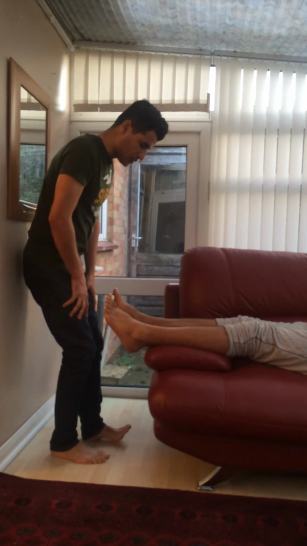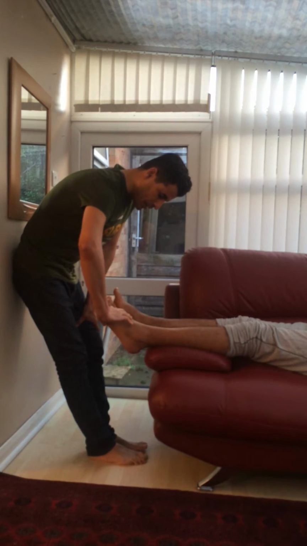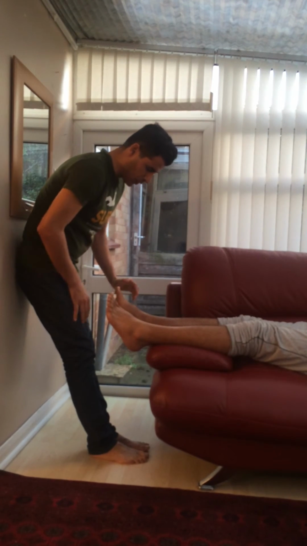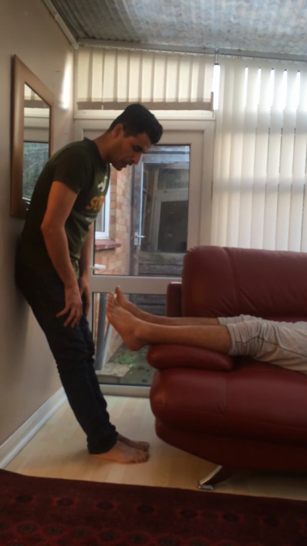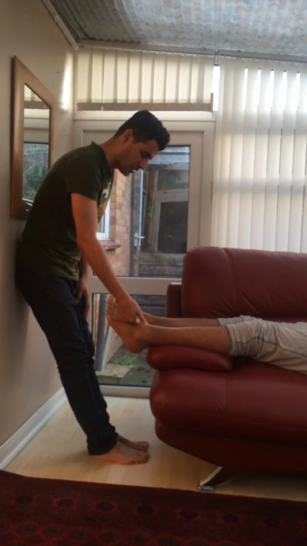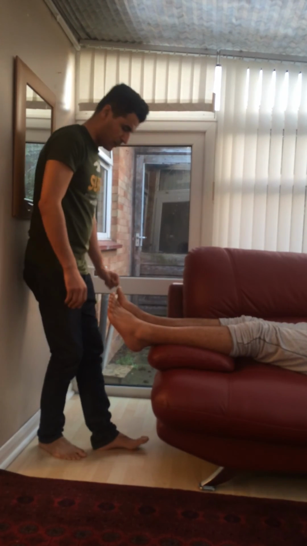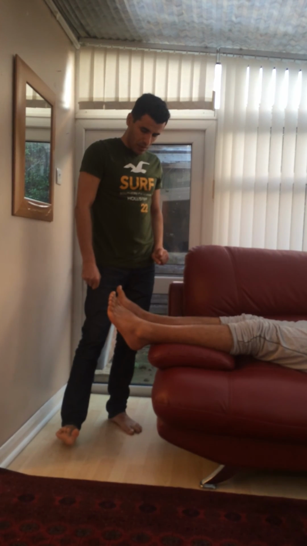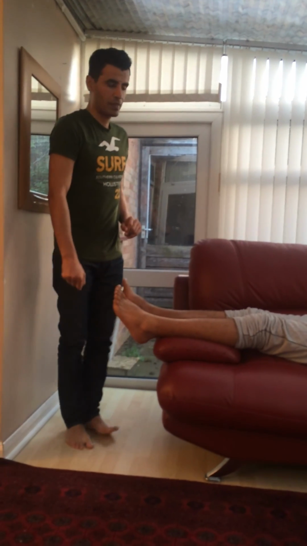Completing the examination, you're checking for neurovascular deficit. You're checking the pulses in both feet. Obviously asking the patient about touch sensation, checking the touch sensation. And another important thing is checking the temperature, comparing with the other side, looking for any redness and other signs of inflammation. So that is your foot examination. Okay, thank you very much.